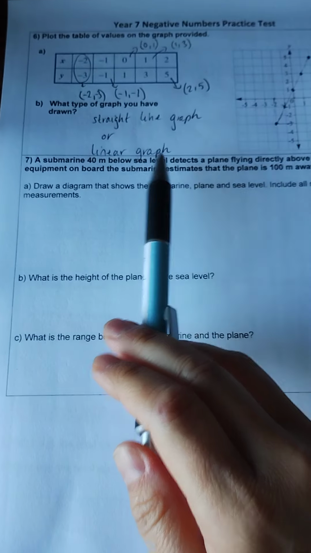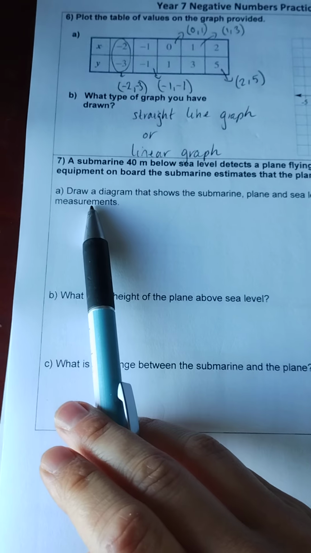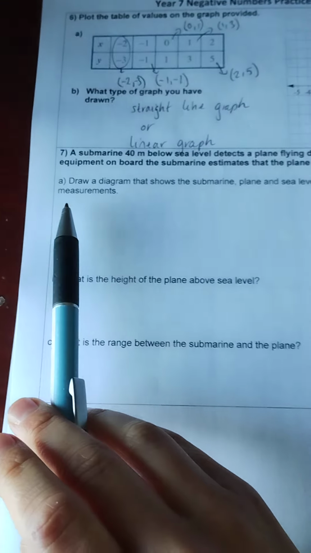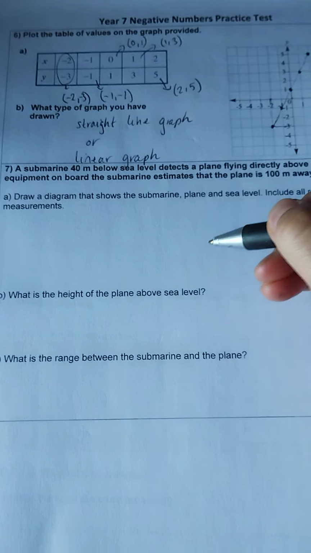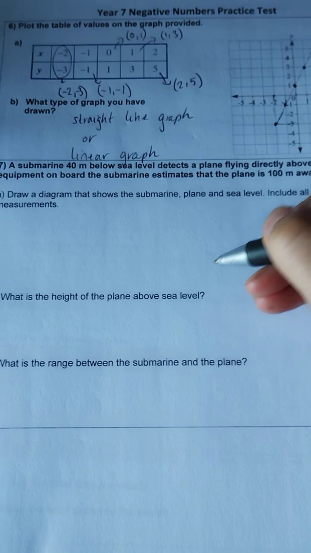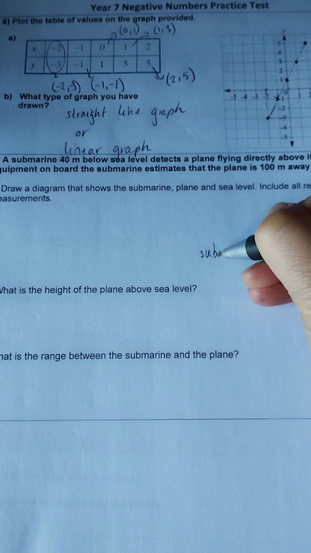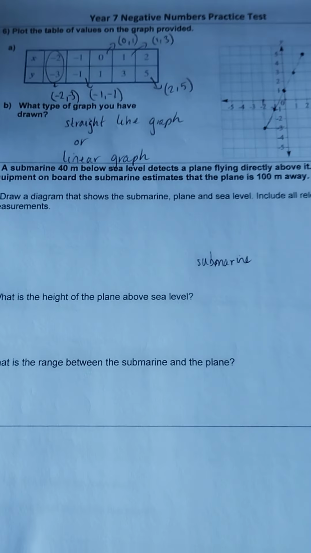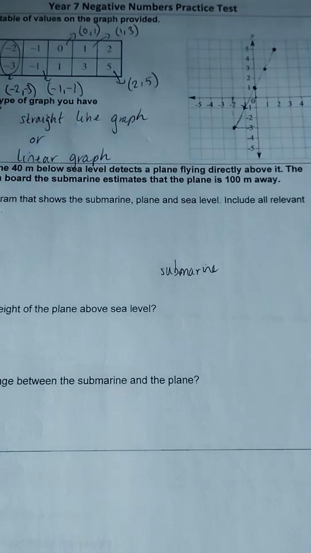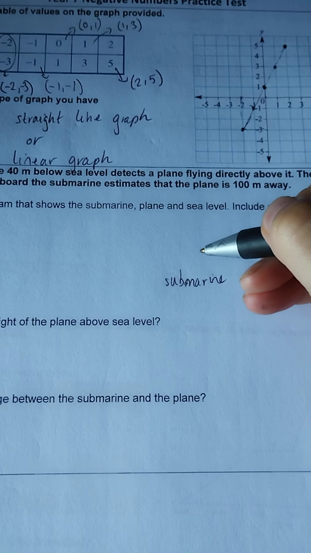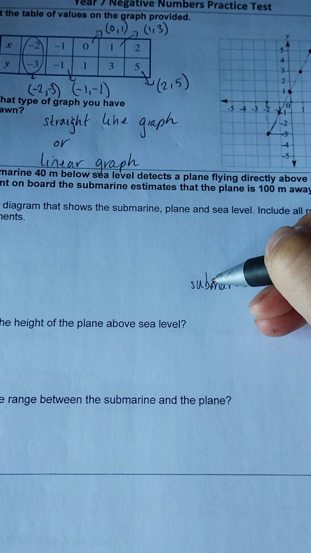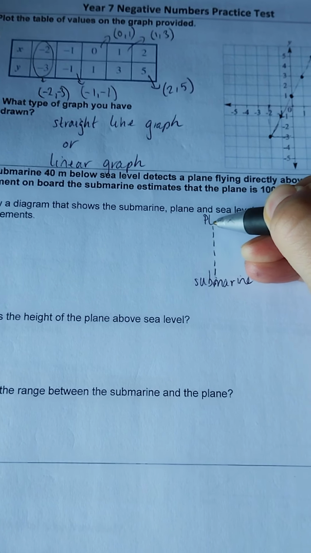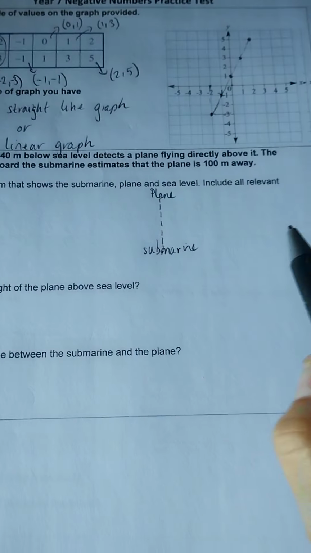The best way to understand it is to draw a diagram. That's why part A says, draw a diagram that shows a submarine, plane and sea level. Include all relevant measurements. Now, we've got a submarine. If you just want to write the word submarine, you can. If you want to draw it, you can. I'm just writing it because I can't really draw. And then there's a plane directly above it. I could do a dotted line or a line, but there's my plane right above it.